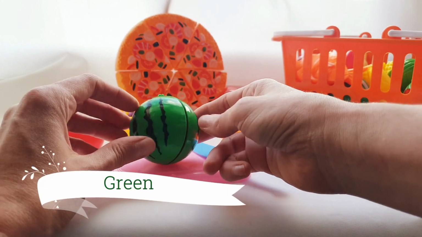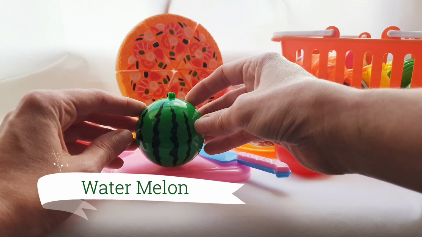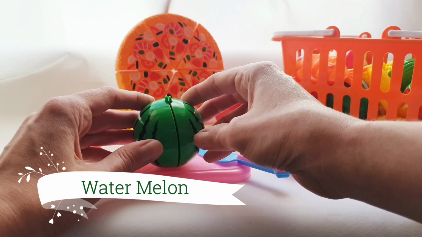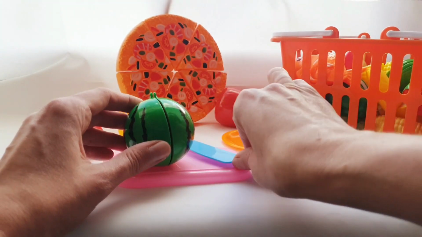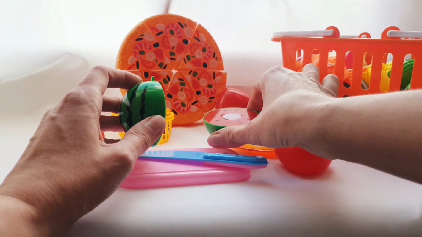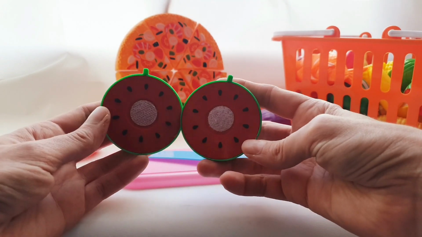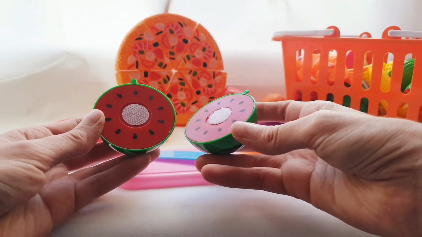Green. Watermelon. Green watermelon. Green watermelon.